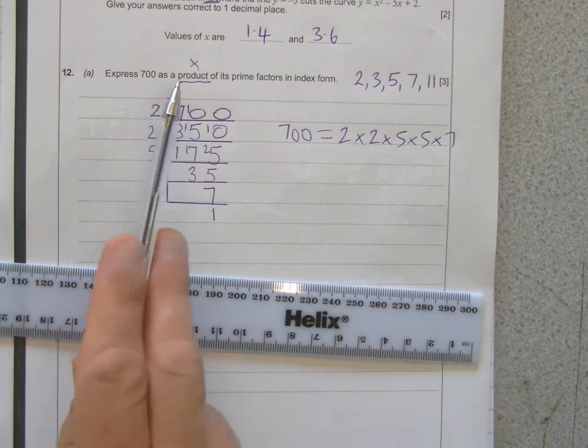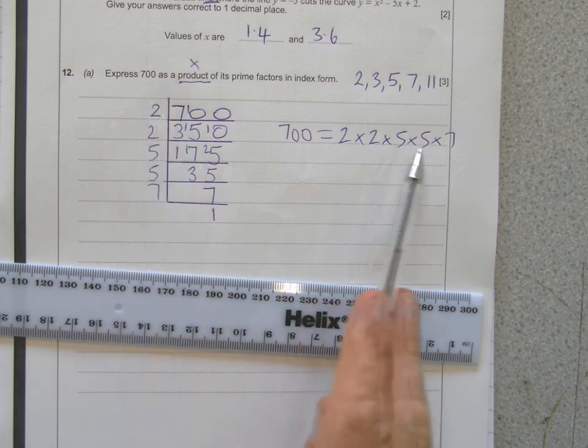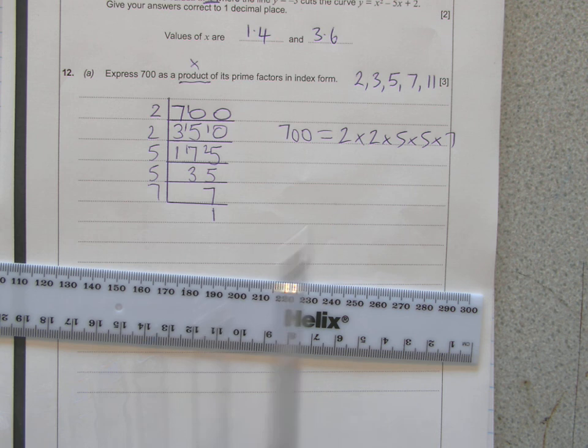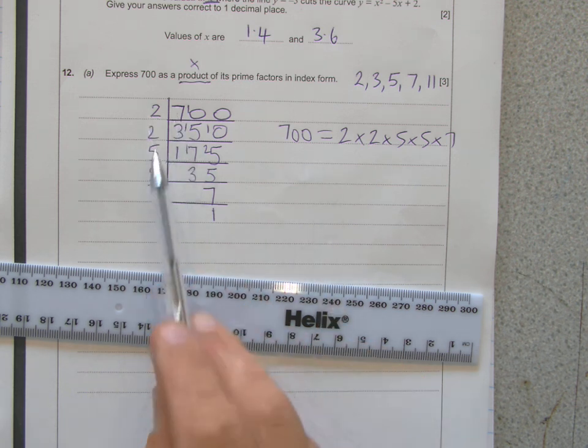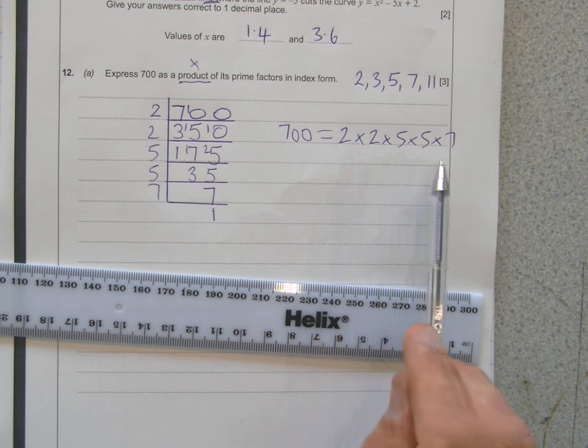And that's why it is important, because with that word product, you do need to put a multiply between them. Okay, you can't just leave them as they are here. You won't get full marks if you just leave it like that. Don't put commas or anything silly like that. They've got to be multiplied.